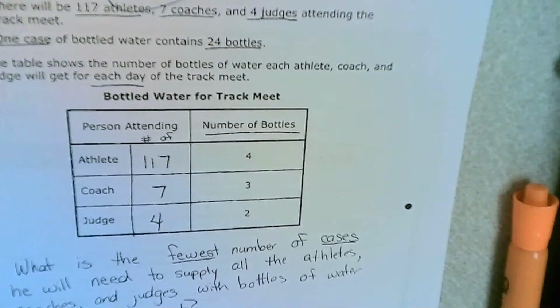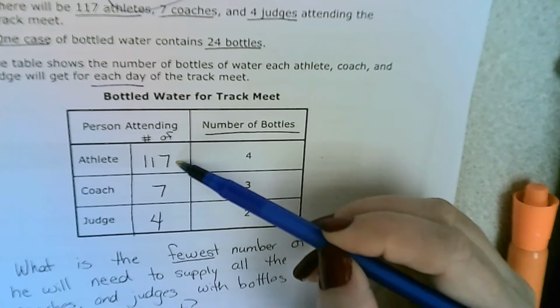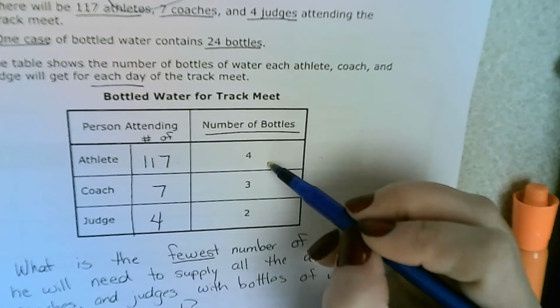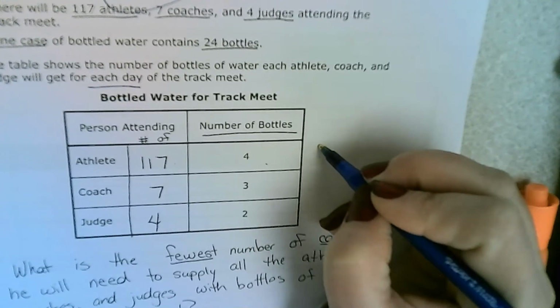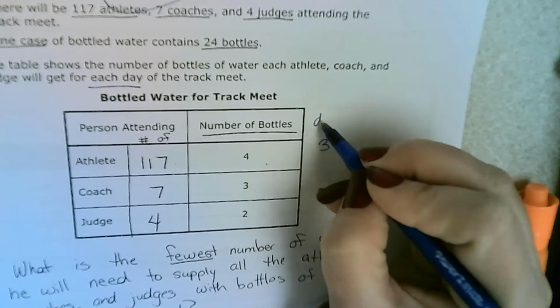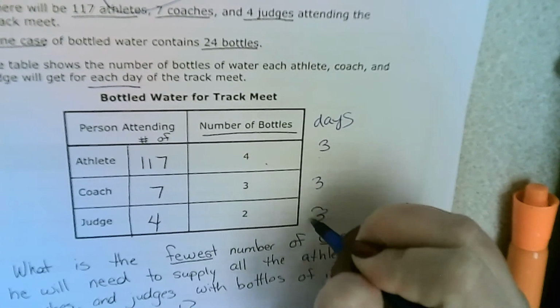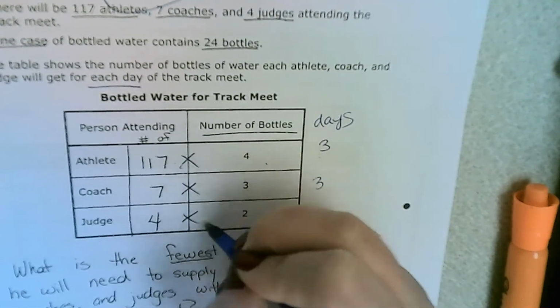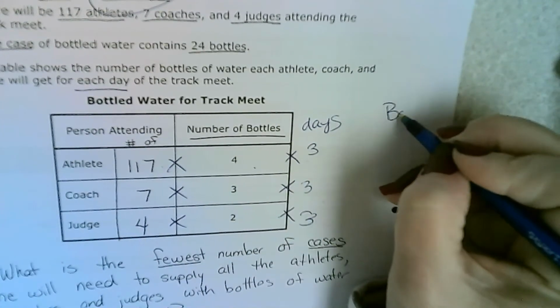So for this one, you would have needed to have figured out there's 117 athletes. Each of them need 4 bottles, and some of you may have added another column, and they're going to need it for 3 days. So we need to multiply all of this to get the number of bottles.